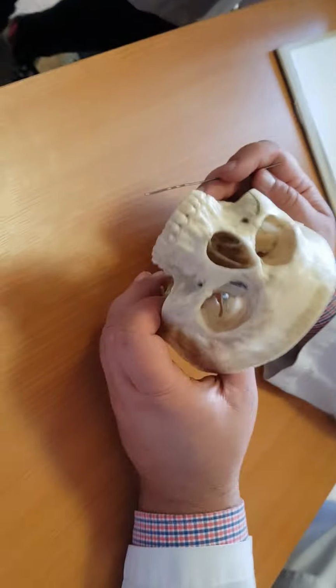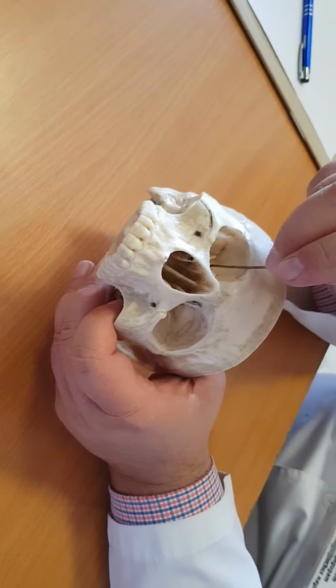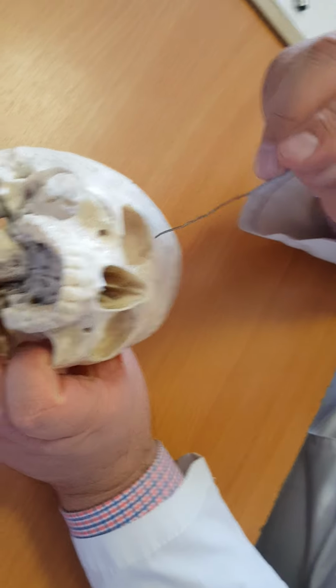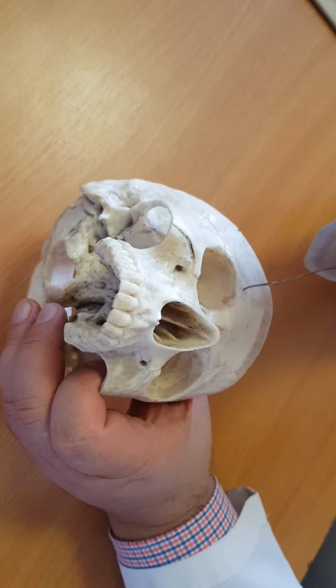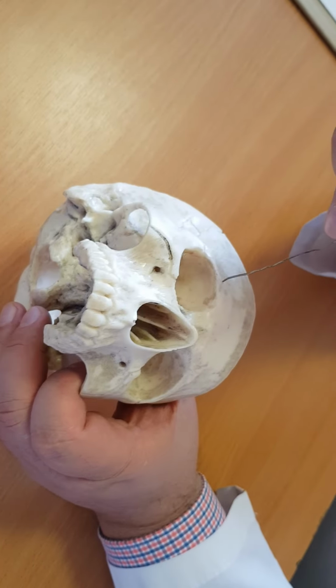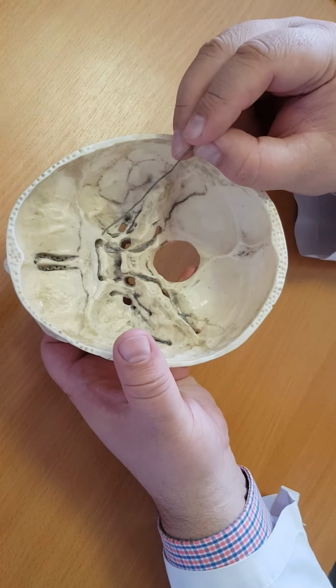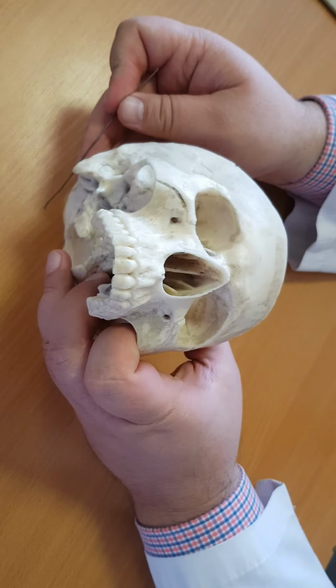Into the orbita, or aditus orbitae. The orbita has four walls: superior, inferior, lateral, and medial. Superior wall, help me. Which bone makes the superior wall of the orbita? Pars orbitalis of the frontal bone, and what else? The ala minor of the sphenoid bone.